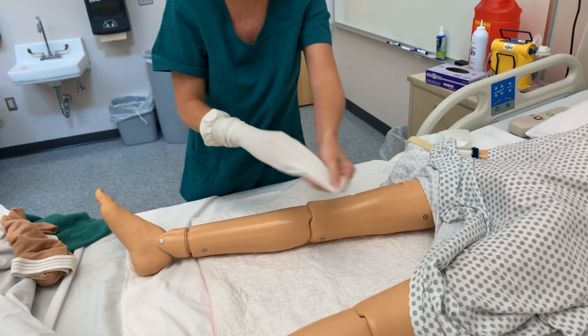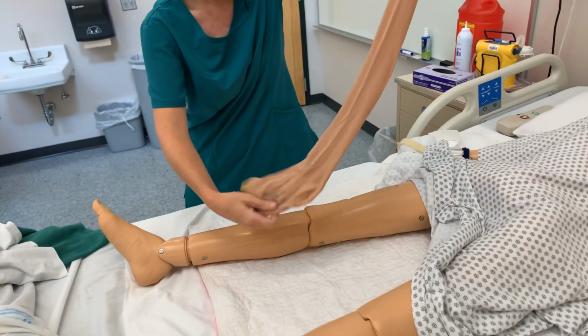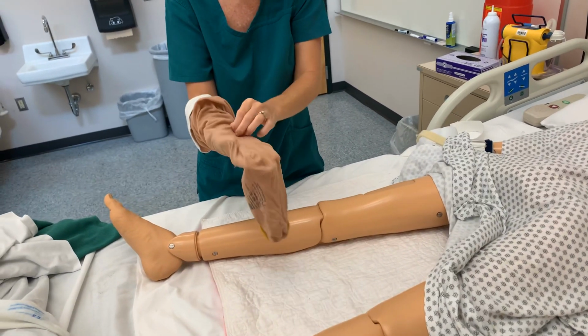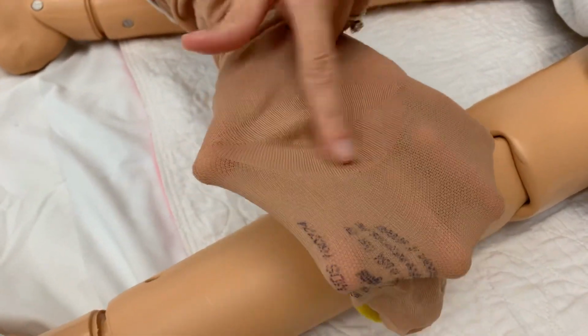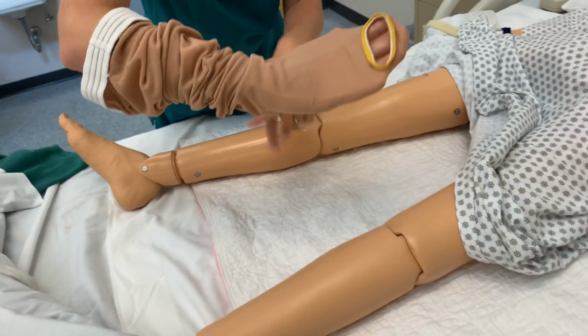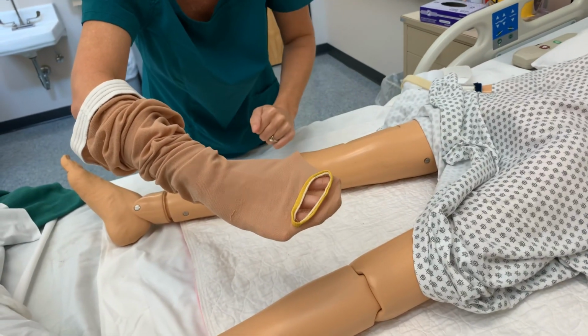Okay? Let's look at this other. For my thigh high, can you see the stitch in there? So that's the heel. That's the heel area. So if this were my heel, you'll notice, look at this one. Here's the heel. So the opening is at the top of the toes.